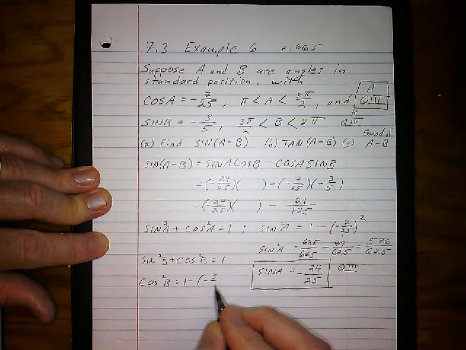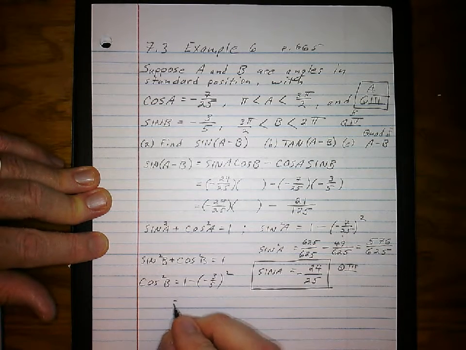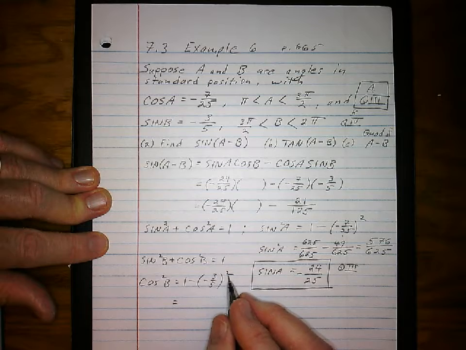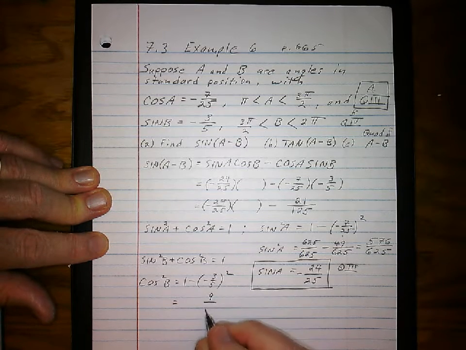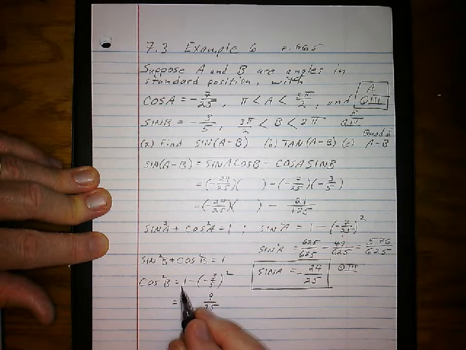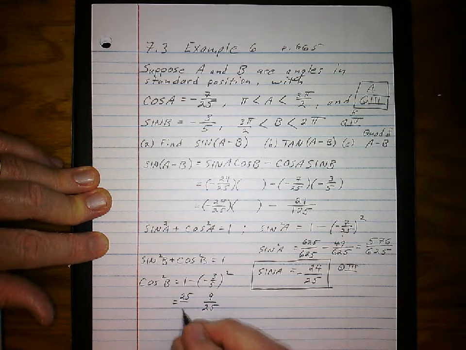So here's negative 3 over 5 squared. This then becomes negative 3 times negative 3 is 9. 5 squared is 25. 1 minus 9 over 25. 1's going to come disguised as 25 over 25.